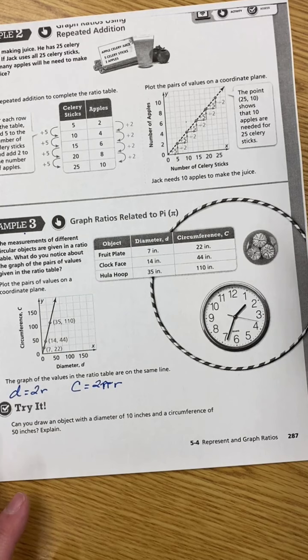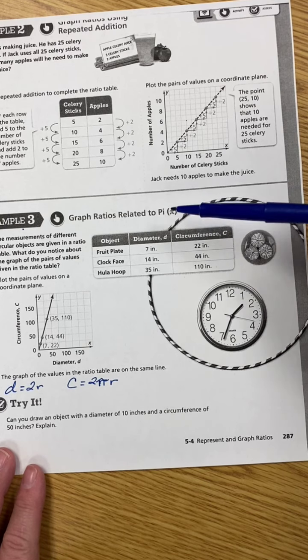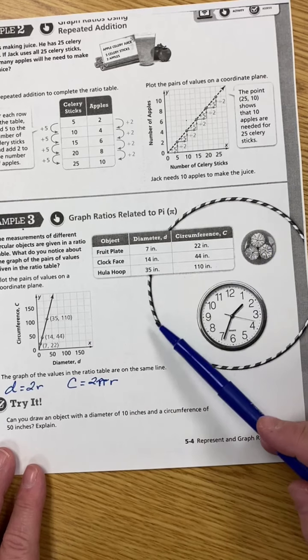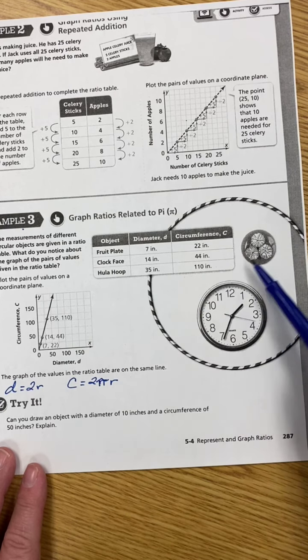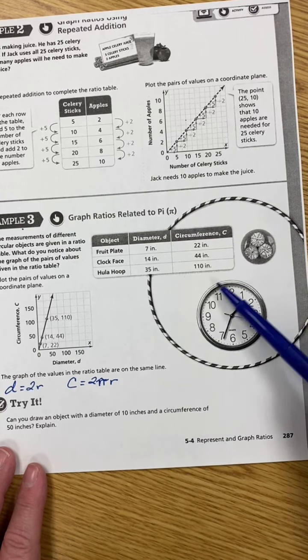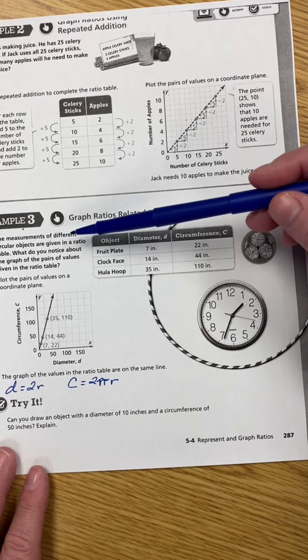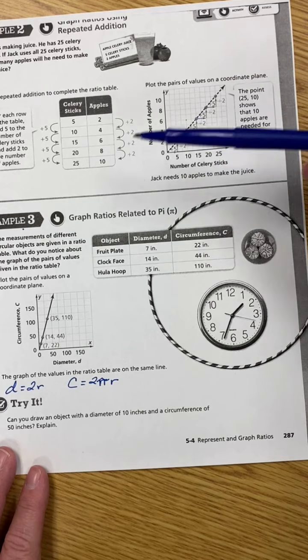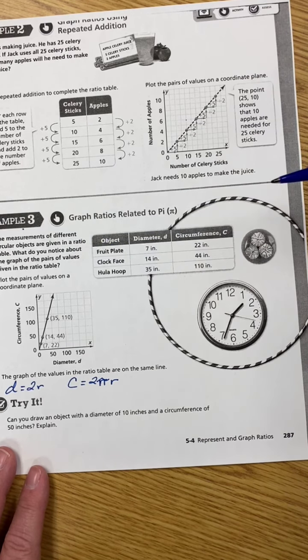Okay, so for our last example, we're going to use a couple of formulas for circles and using pi. So the diameter of a circle is 2r, so 2 radiuses. And circumference is 2 pi r, so we would take that and we would go all around. So the measurements of different circular objects are given in a ratio table. What do you notice about the graph of the pairs of values given in the ratio table?